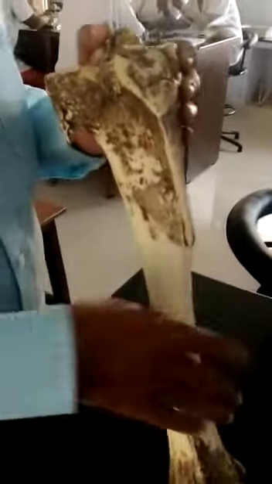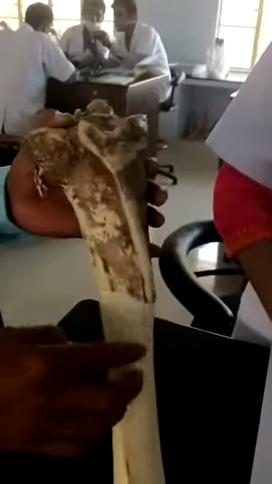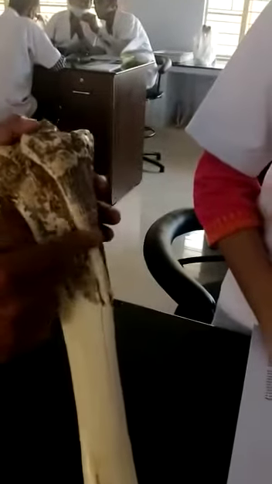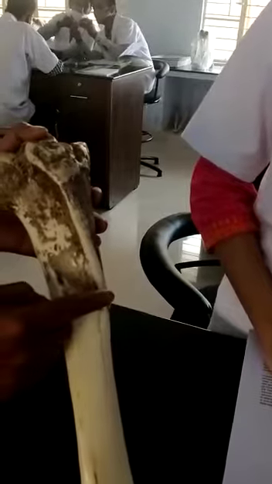The shaft has three surfaces and three borders. See here, this is the medial surface, which is triangular above and narrow below. This is the lateral surface, which passes obliquely. The lateral surface and the medial surface are separated by a ridge. This is called the tibial crest or crest of the tibia.